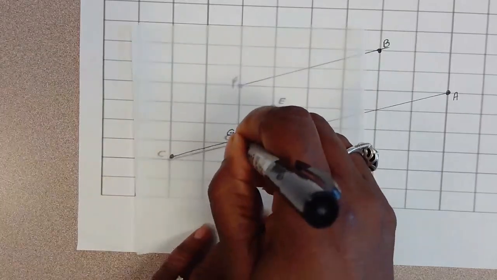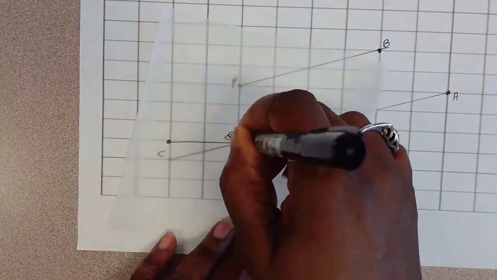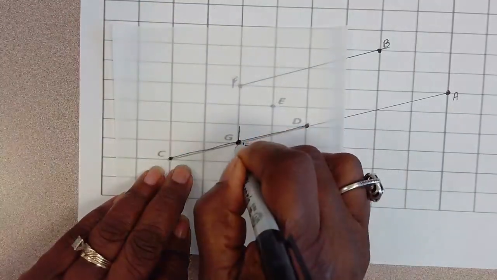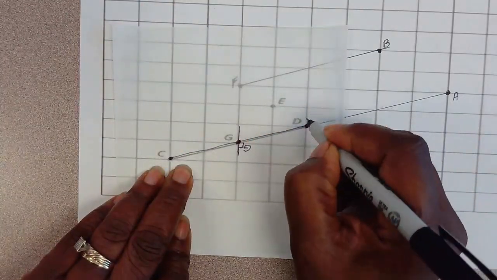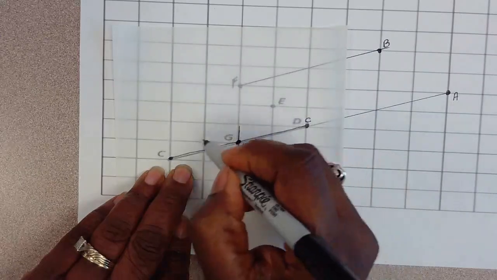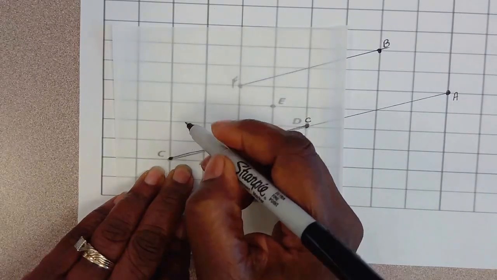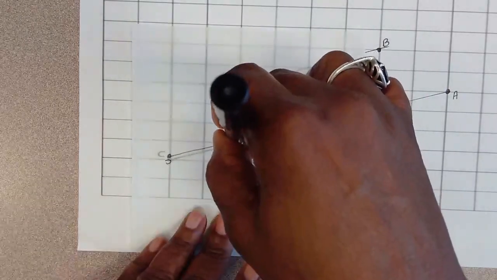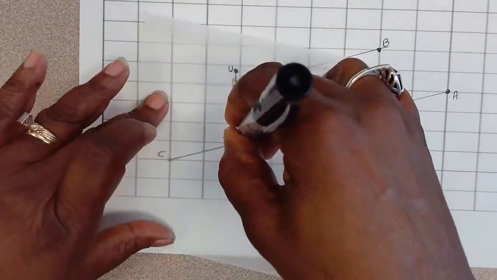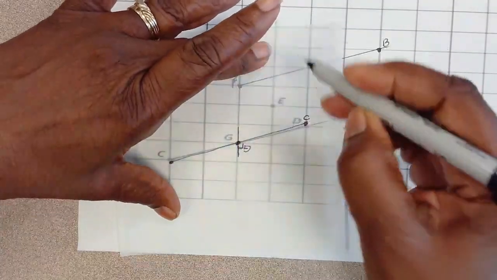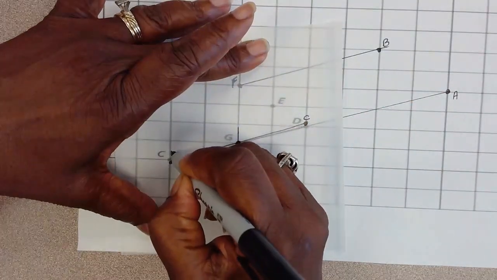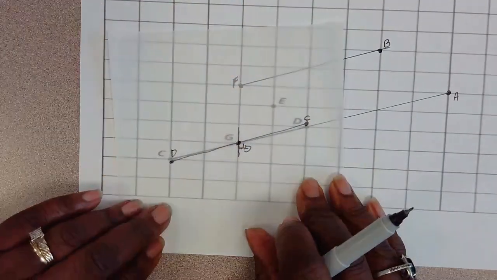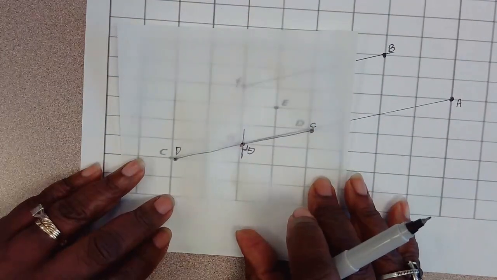So what happened when I rotated it back around? The D became C and the C became D. So we have C here, rotated here, rotated here. C became D and D became C. But it ended up being the same segment.